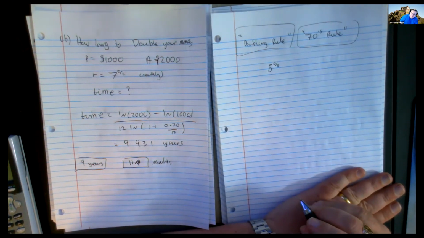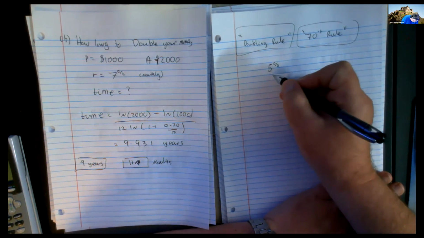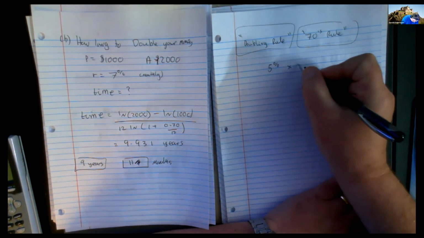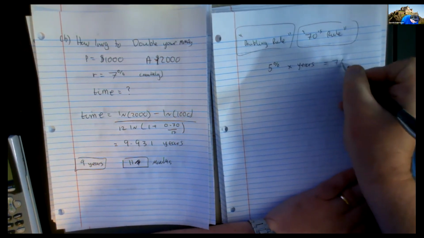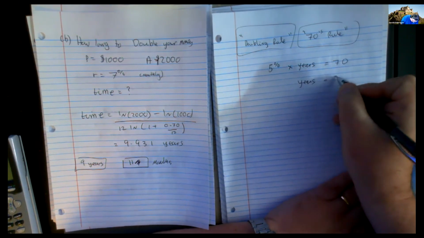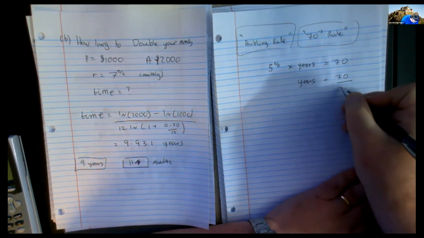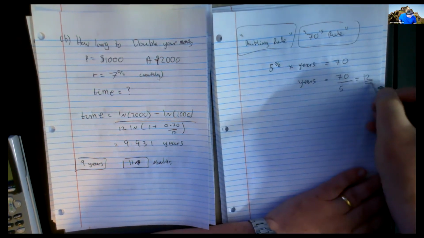5%. How long will it take at 5% for my money to double? Well, the formula says 5%, don't turn it into a decimal, 5% times the number of years is 70. So the number of years is 70 divided by 5. And that comes out to about 12 years.